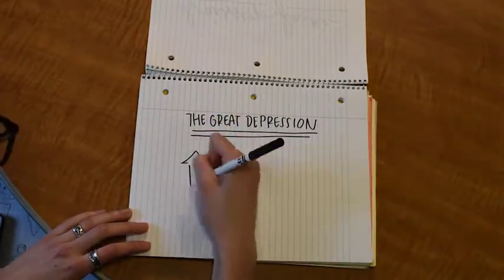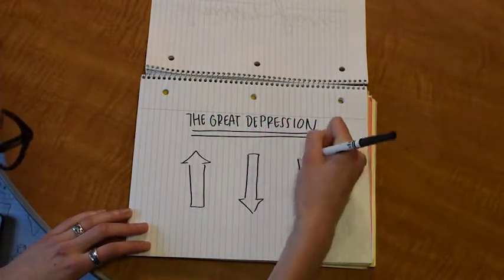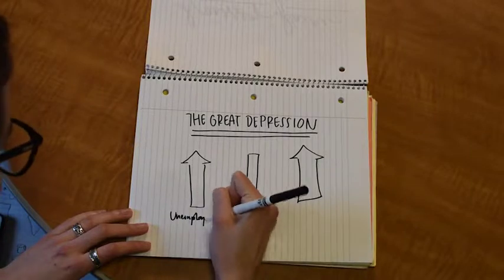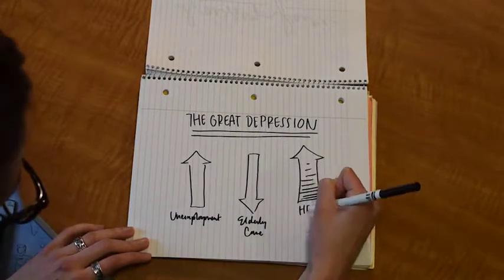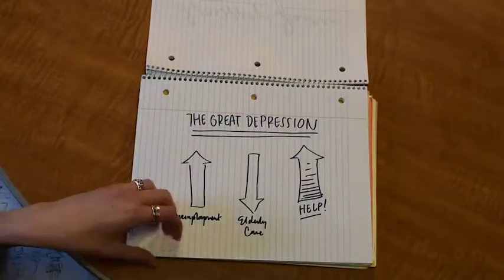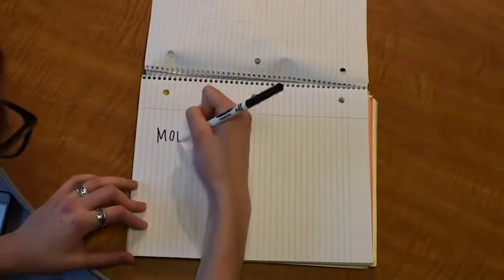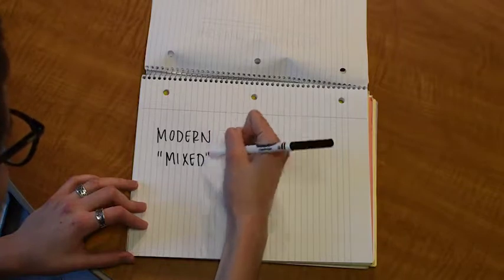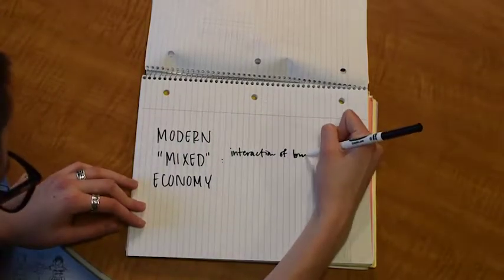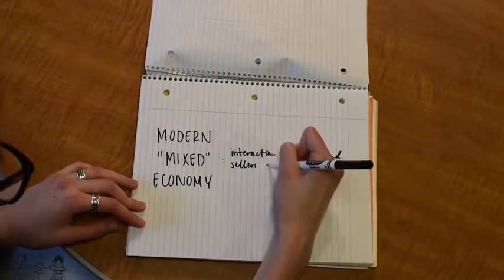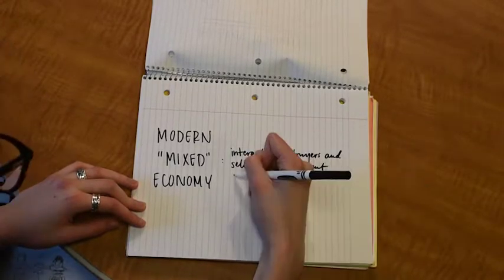In the 1900s, the Great Depression swept the nation and called the U.S. government to action. There were high rates of unemployment, lack of care for the elderly, and an overall need for improved policies for the country. Programs like Social Security and minimum wage laws are examples of a modern or mixed economy. This is an example in which interactions between buyers and sellers determine most economic decisions, but the government still plays a significant role in the allocation of resources.